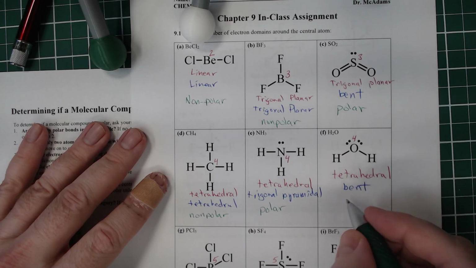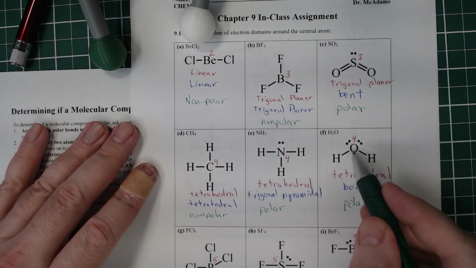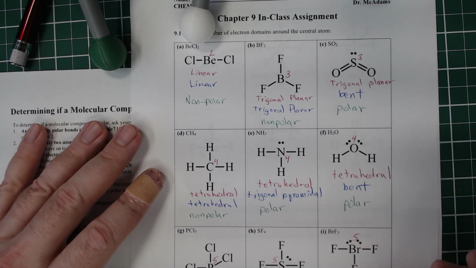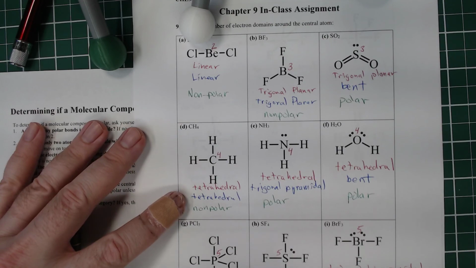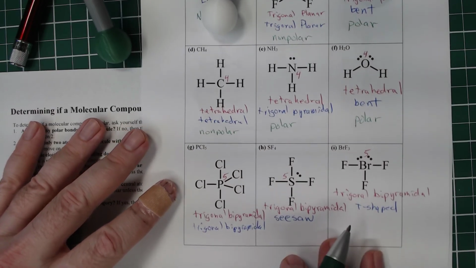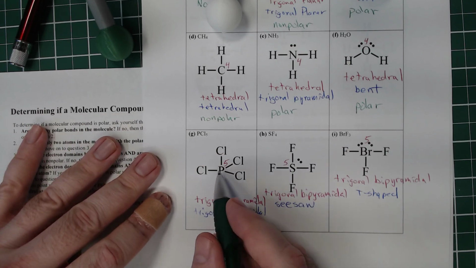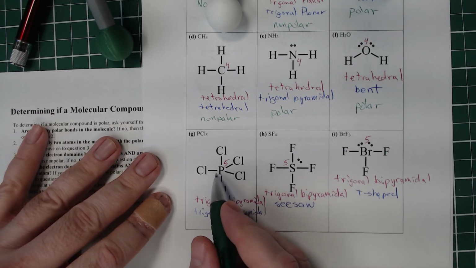Water, well, water we know is polar. So we've got 2,2 here. That one is polar. We saw that one on the presentation. All right, we'll scroll down a little bit more here. So here we've got trigonal bipyramidal. You'll see that they've got 5 bonding domains. They're all the same.